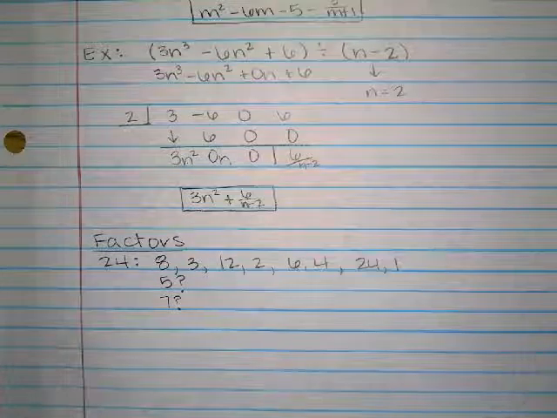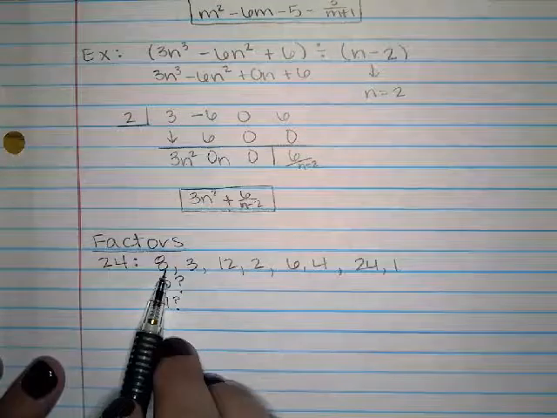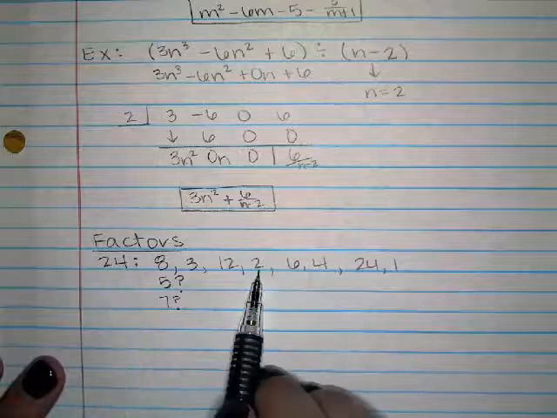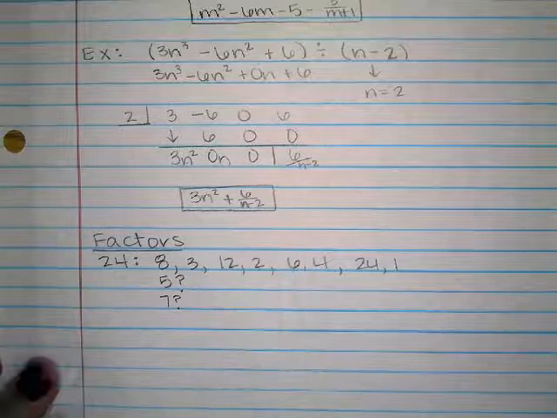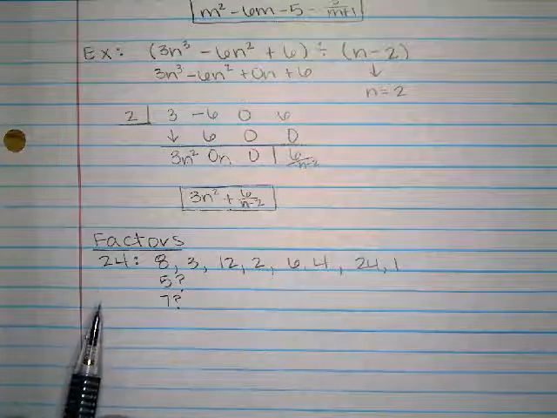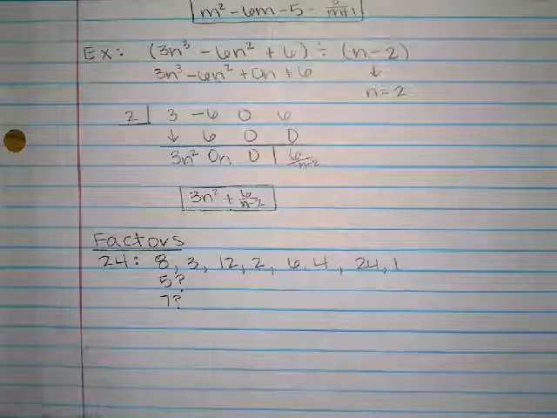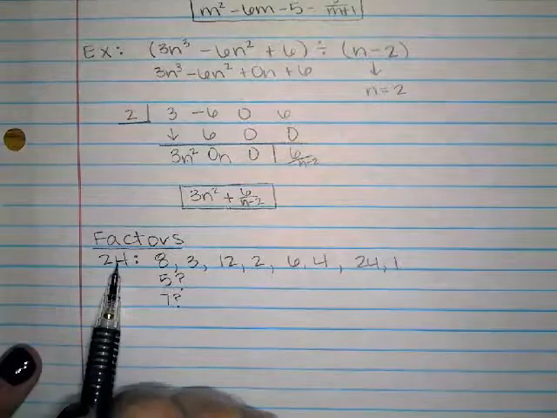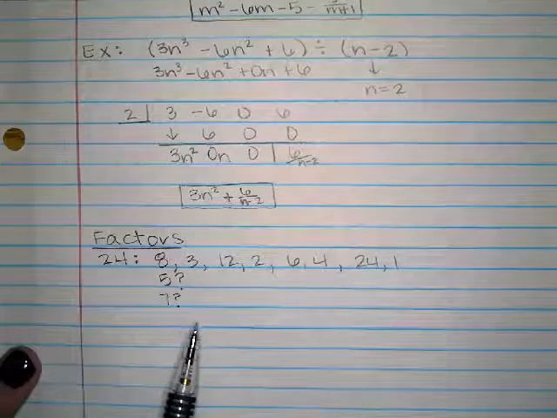If you do 24 divided by 8, what do you get? 3. If you do 24 divided by 2, what do you get? 12. If you do 24 divided by 6, what do you get? 4. Okay, so you know that something is a factor if you can say that number multiplied by another whole number equals 24, or if you could say 24 divided by that number equals another whole number. That's kind of how we say that numbers are factors.